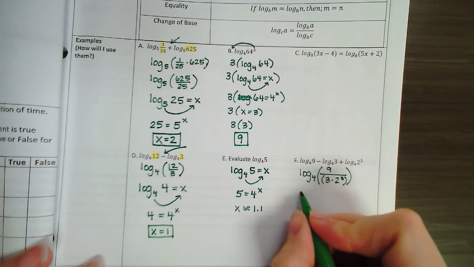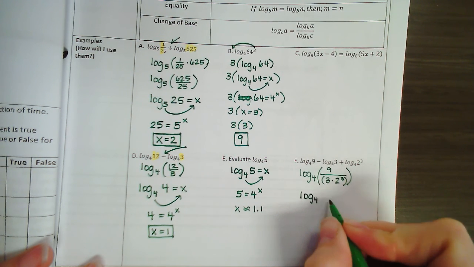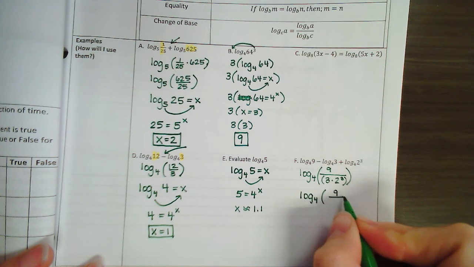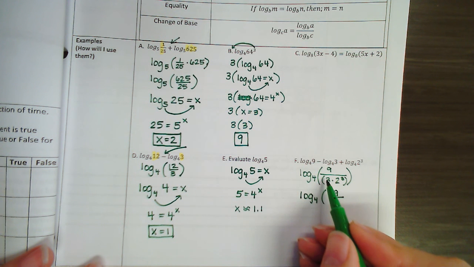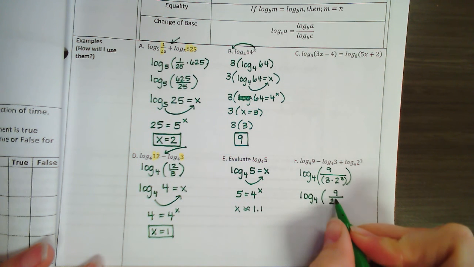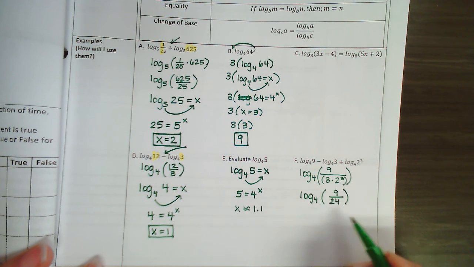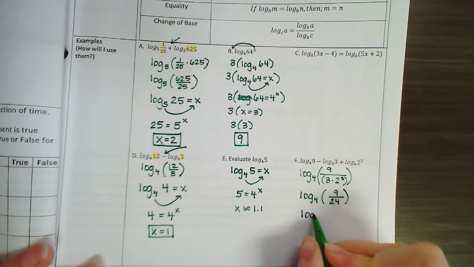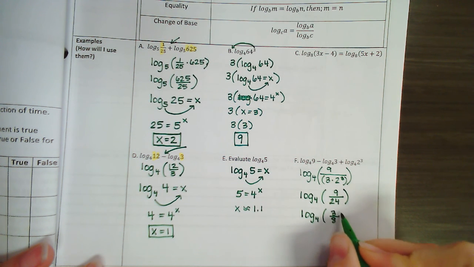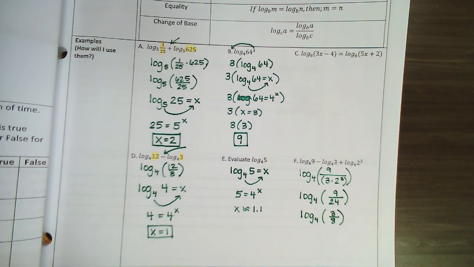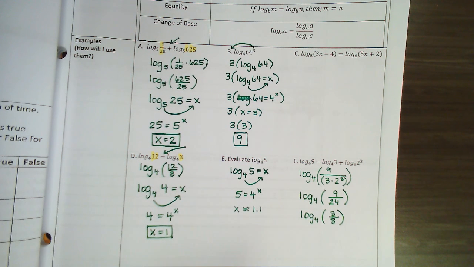And so now we can do log base 4, and we have 9 over, so 2 to the third power is 8. 8 times 3 is 24, okay? And then we can reduce this because they are both divisible by 3. And then at that point, we can evaluate it from there.